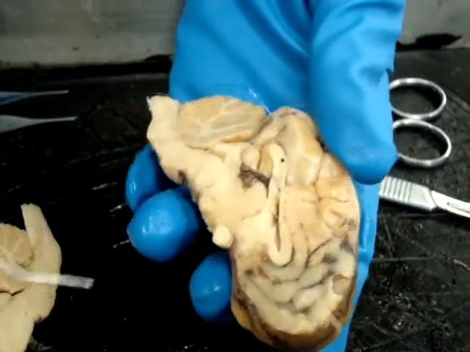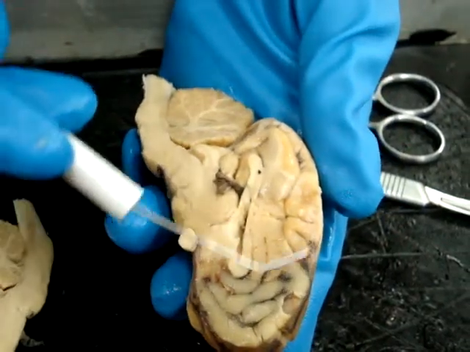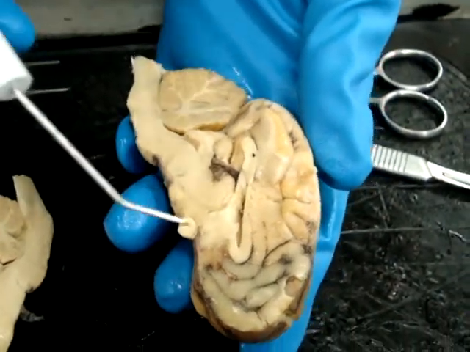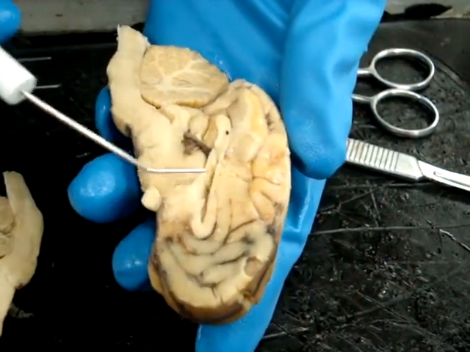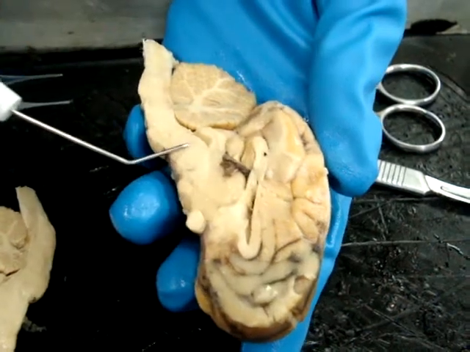Gray matter is the cortex region, the outer region of the brain. Gray matter is unmyelinated. The white matter is the inner region of the brain. It is myelinated.